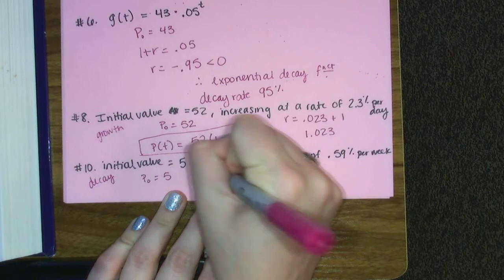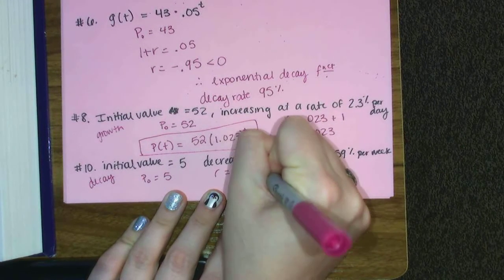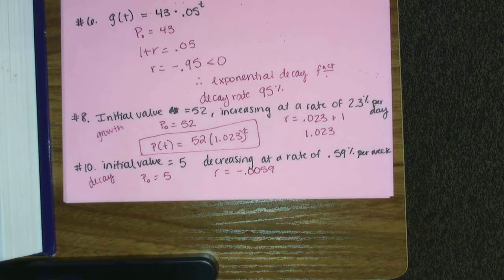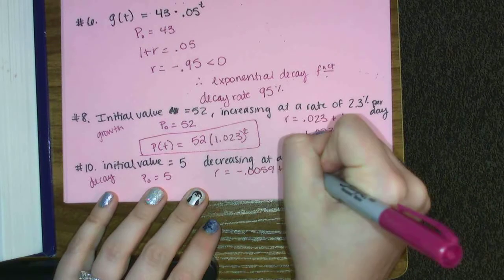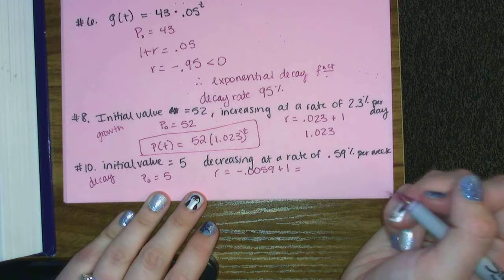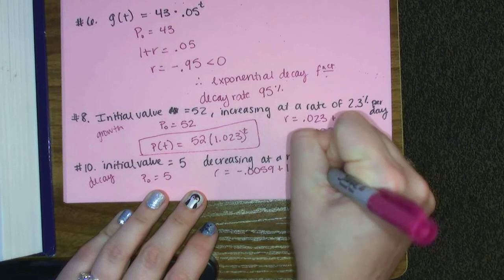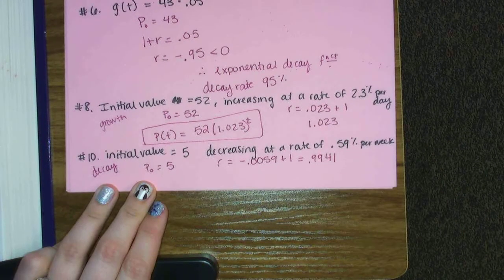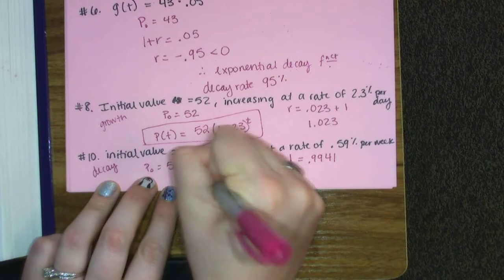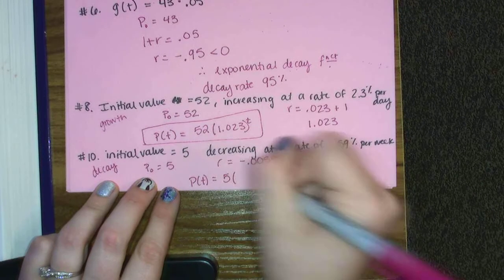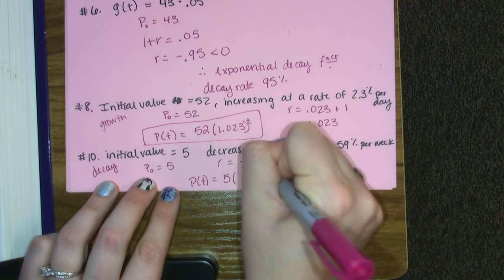So R is going to be negative 0.0059. And then to get the 1 plus R, what do we need to do? Add 1. And so that gives us, just so we don't have to sit here and subtract it out, 0.9941. So then my formula is going to be P of T is equal to 5 times 0.9941 raised to the T.